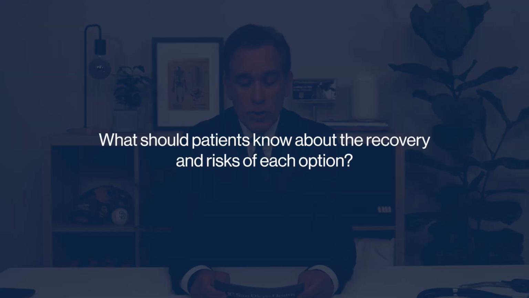What should patients know about the recovery and risks of each option? The recovery for BPA procedures is relatively quick. Patients stay one night in the hospital for observation and then they go home. However, most patients require 4 to 6 BPA treatment sessions. The recovery for PTE surgery is more extensive. You're in the hospital for well over a week, and the recovery afterwards also takes a few weeks.